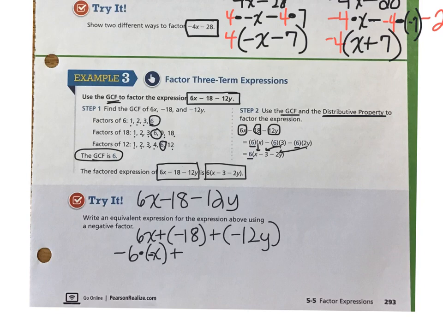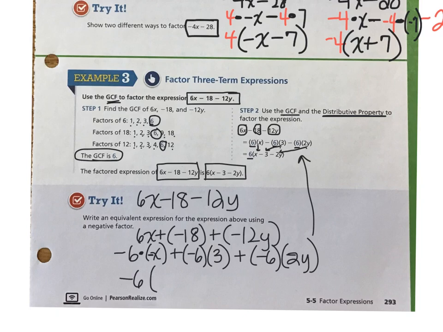So negative 6 times negative x is what gives us a positive 6x. And negative 6 times 3 is what gives us negative 18. And then negative 6 times a positive 2y gives us a negative 12y. So what do you notice about the terms in this factored expression compared to what you got up here in step 2 of example 3? Did you notice anything?